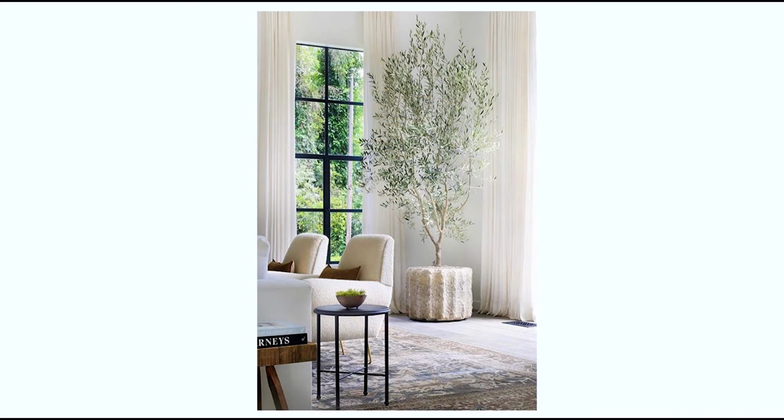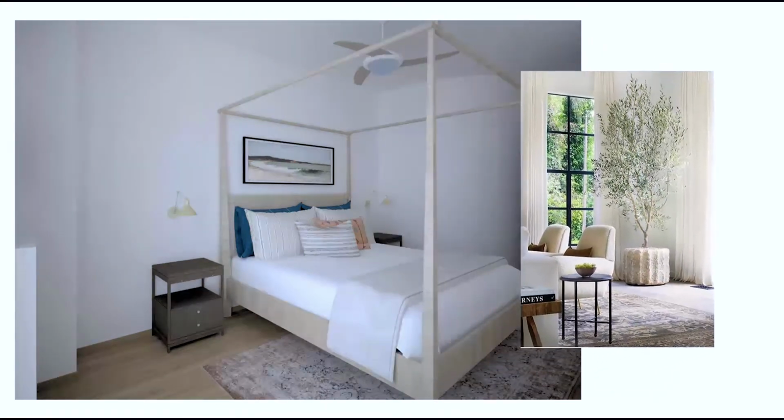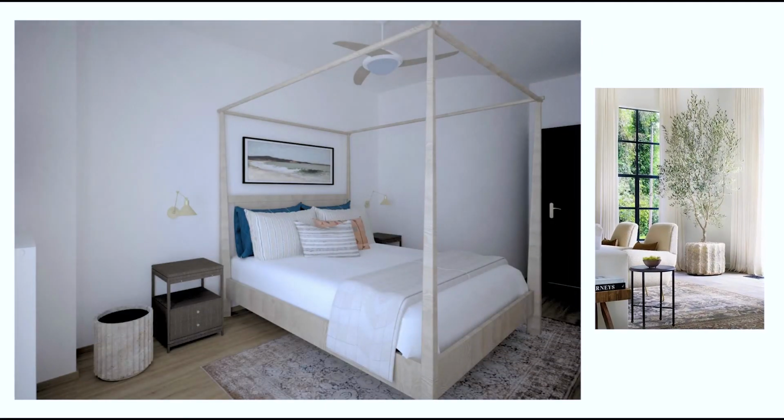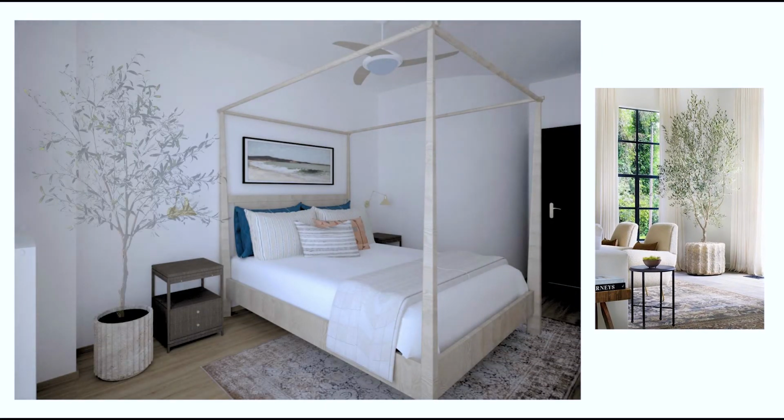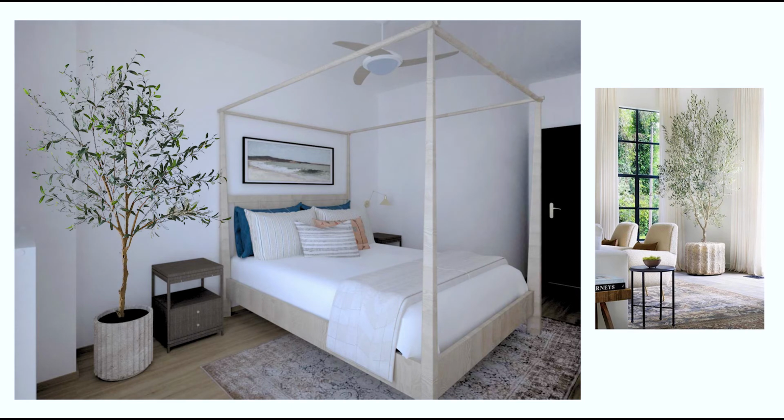One of the Pinterest images that I love in the mood board was this pot with an olive tree, and on this occasion I would like to just copy this idea to introduce in this bedroom to see how it will look, and I think it looks gorgeous, so it will stay.